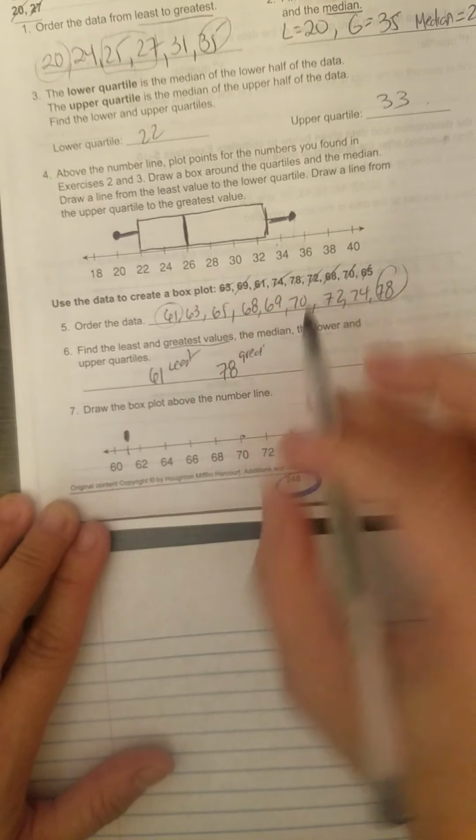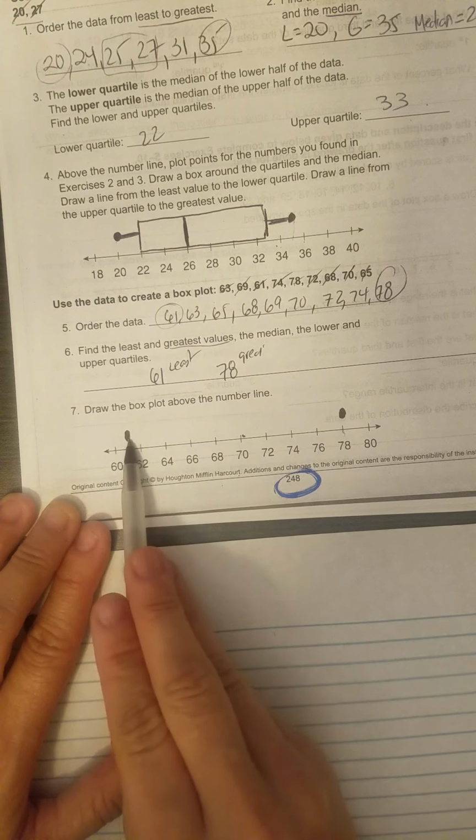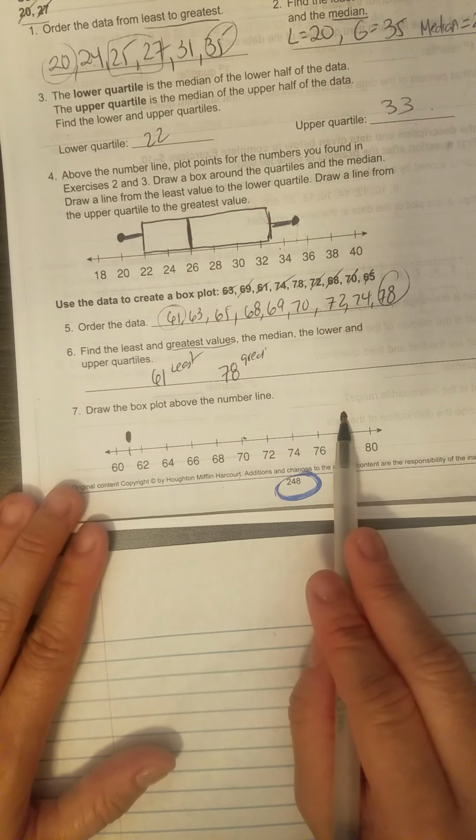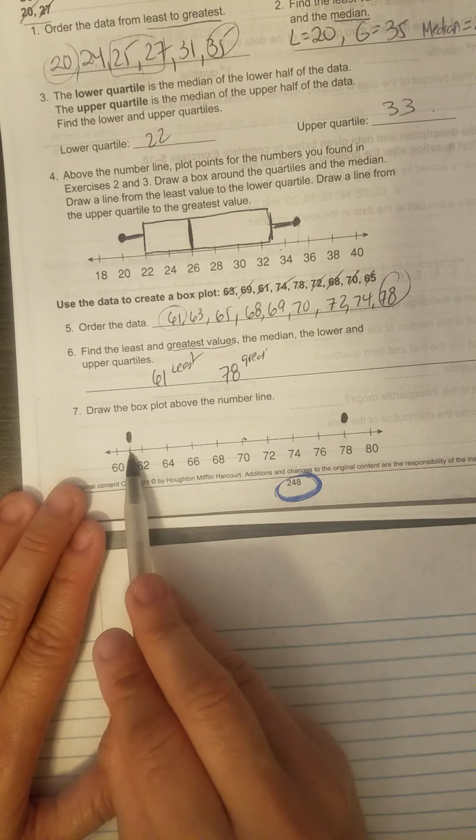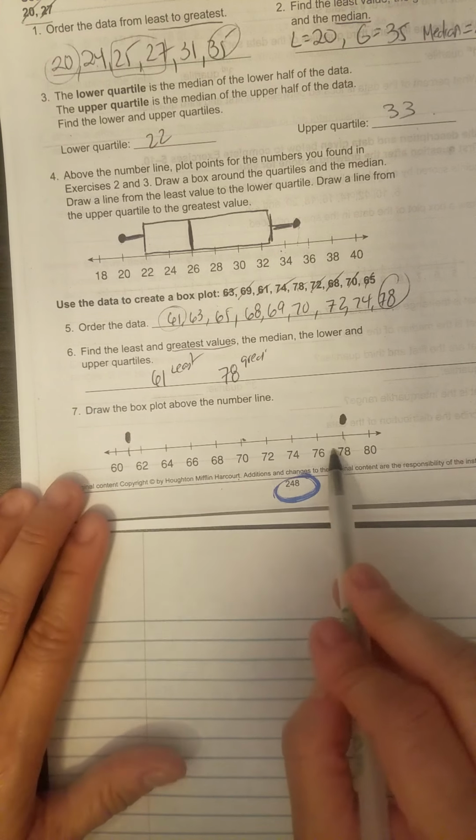So I don't know what data they've collected here, but it's between 61 and 78. Maybe it's students' grades in a test. Must have been a hard test because the lowest was 61 and the highest was 78. So nobody got an A.